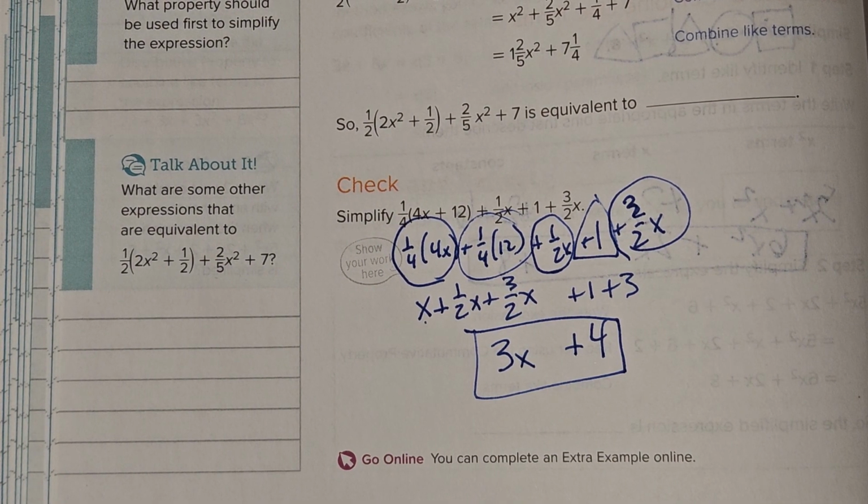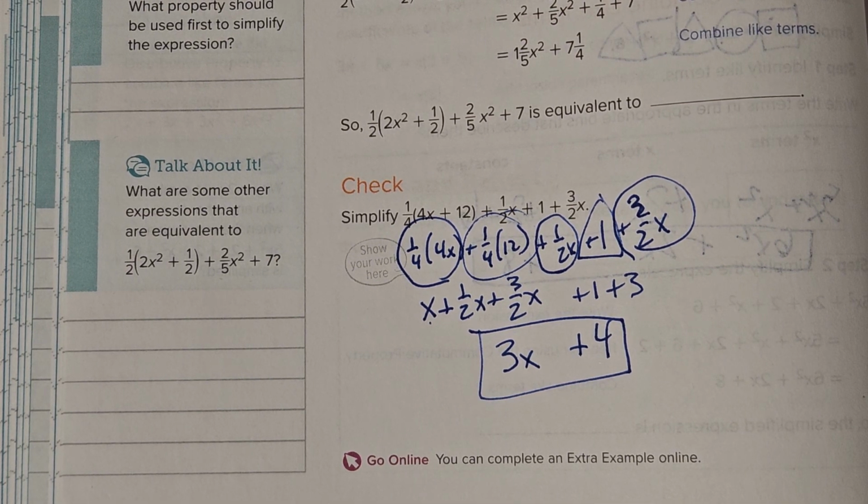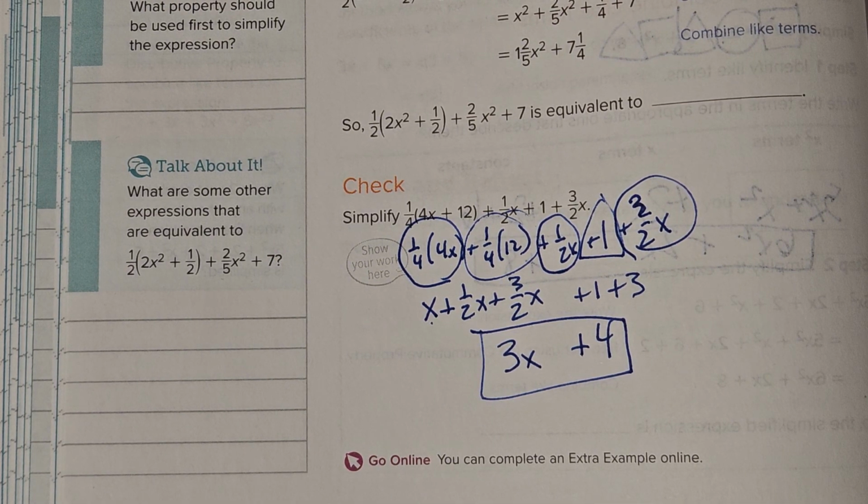Okay. Good luck to you. This was a lot of words, so if you need to rewind, please do, but it's a pretty wordy day.